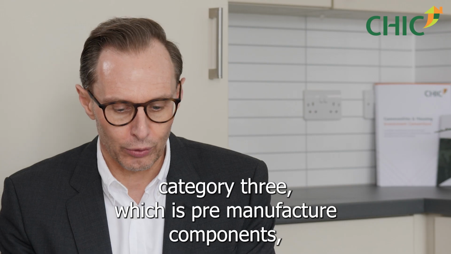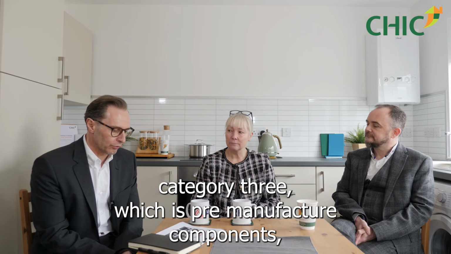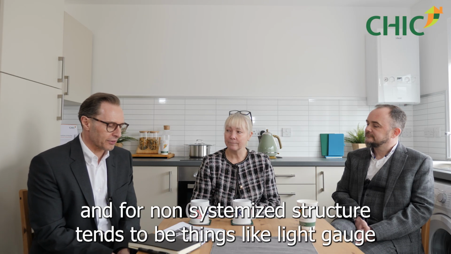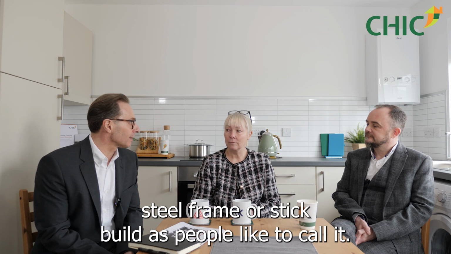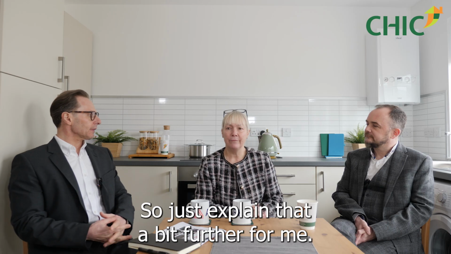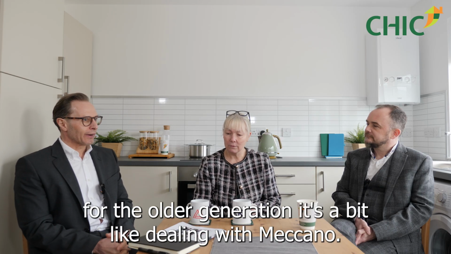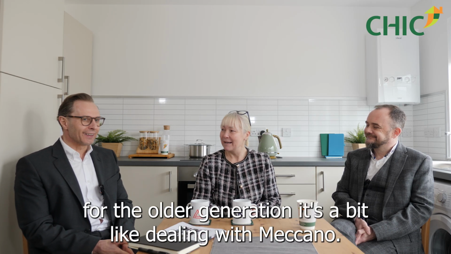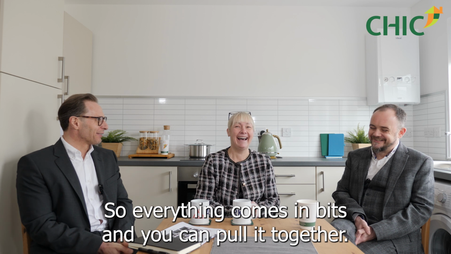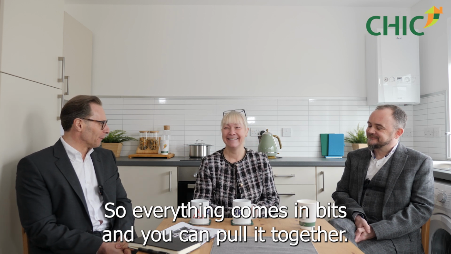definition, category 3, which is pre-manufactured components, are for non-systemised structure, tends to be things like light gauge steel frame or stick build, as people like to call it. Right. So just explain that a bit further for me. So again, for the older generation, it's a bit like dealing with Meccano. So everything comes in bits and you kind of pull it together.